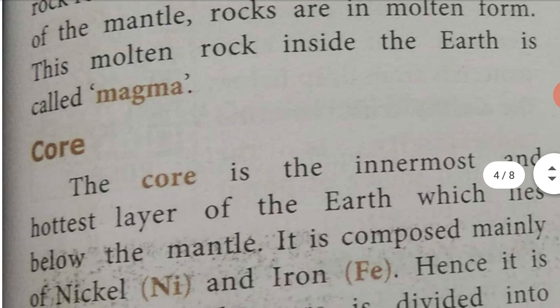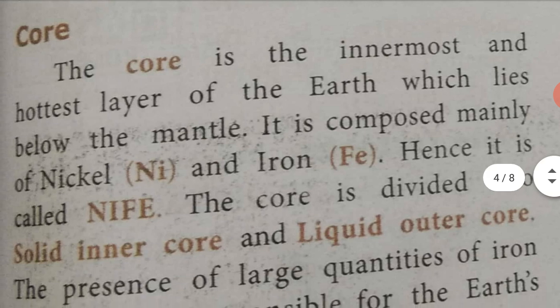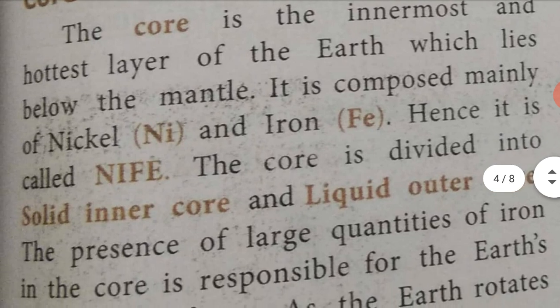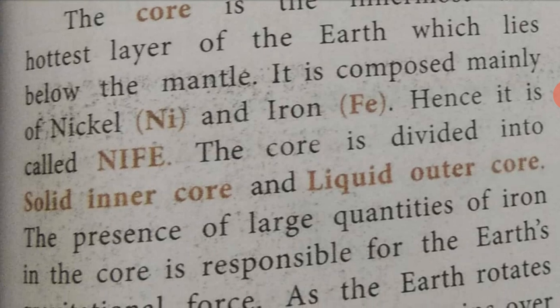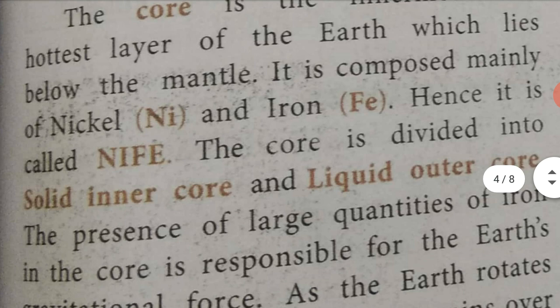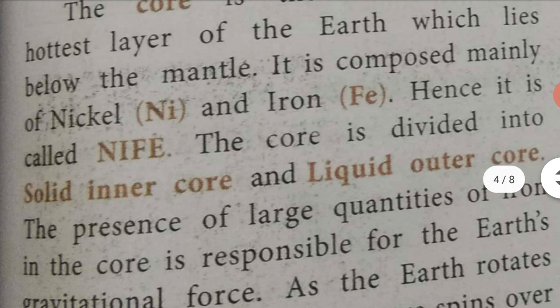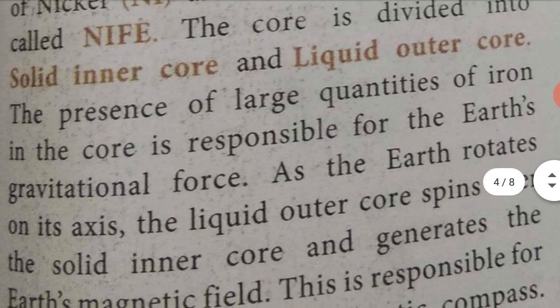Next is the core. The core is the innermost and hottest layer of the earth, which lies below the mantle. It is composed mainly of nickel and iron, so the core is called nife. The core is divided into 2 types: one is the solid inner core, the next is the liquid outer core. The presence of large quantities of iron in the core is responsible for the earth's gravitational force.